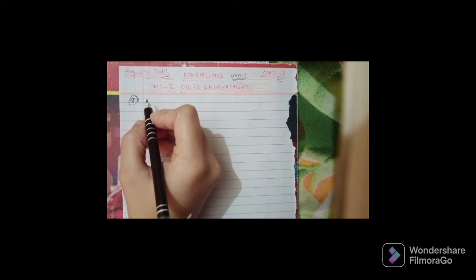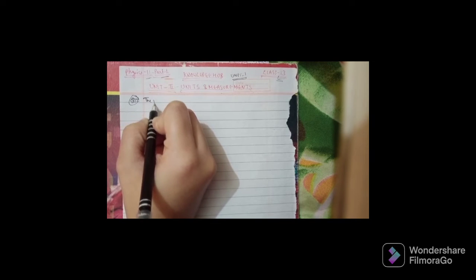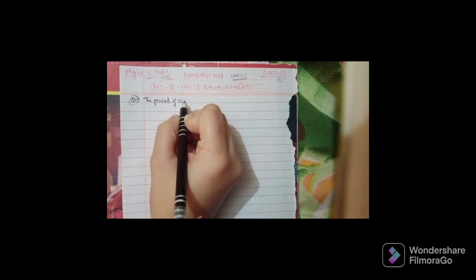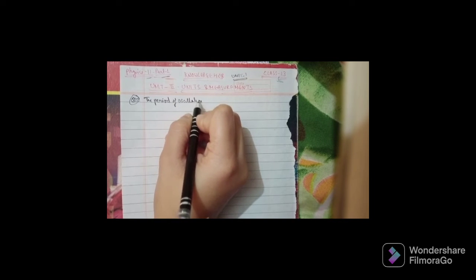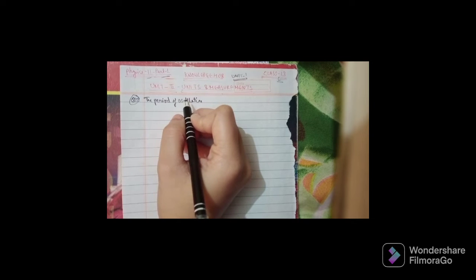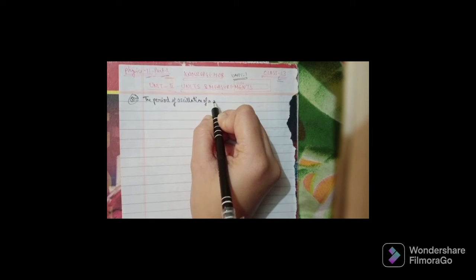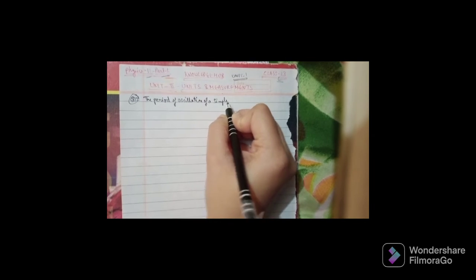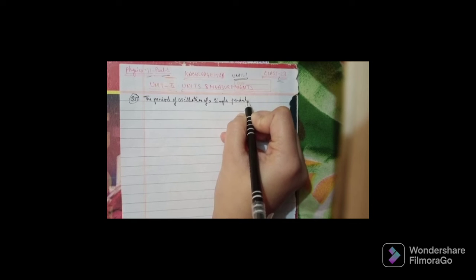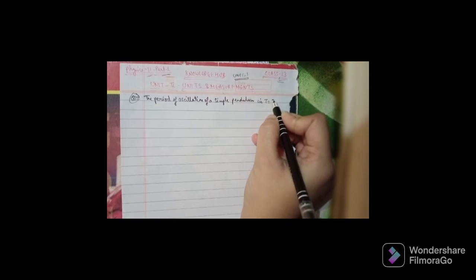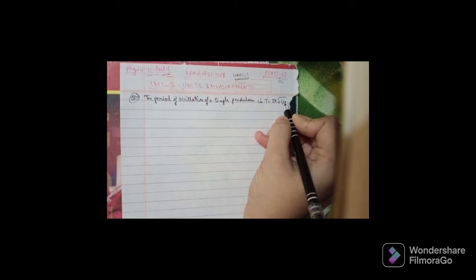The period of oscillation of a simple pendulum is T equals 2 pi under root L by g.